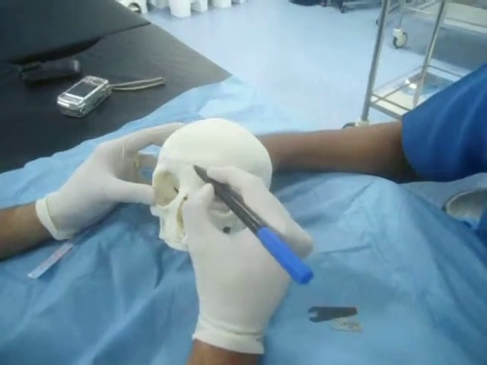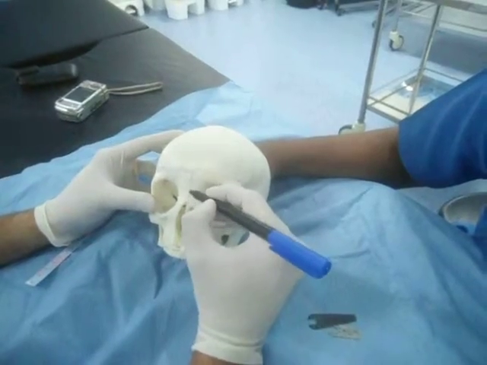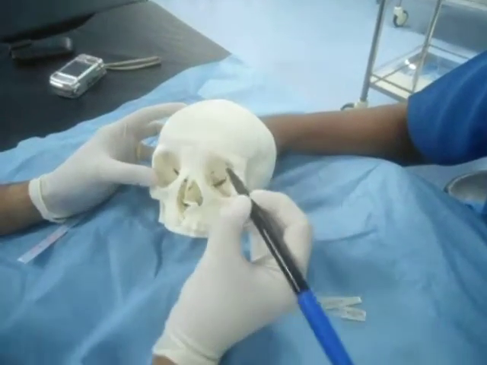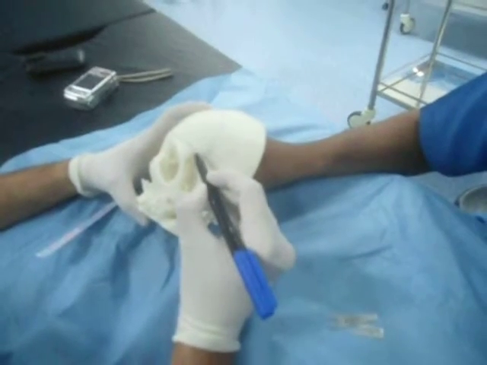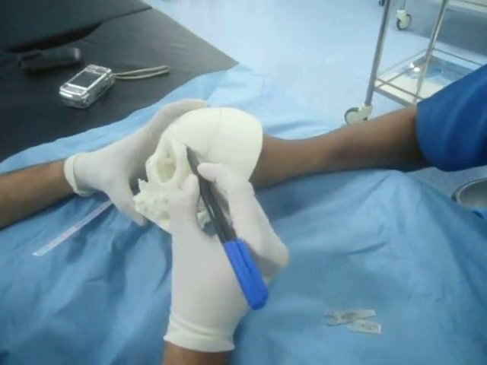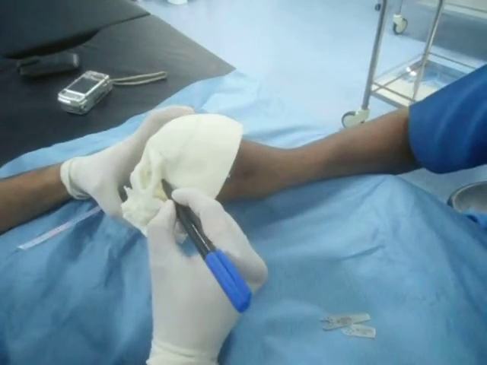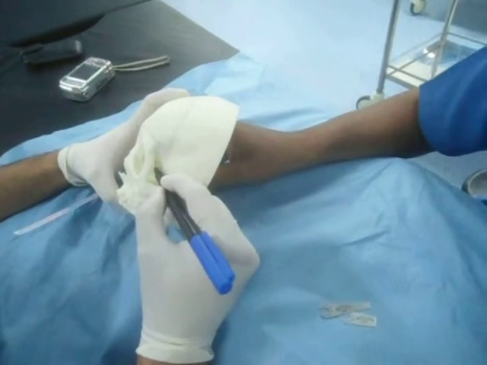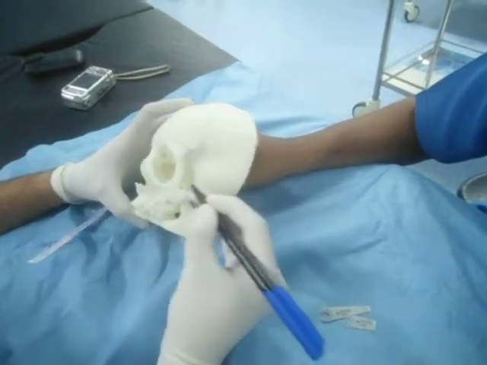Our next step is to mark the midline. Now let's move on to the orbital osteotomies. So along with the supraorbital osteotomies, we will mark out the lateral osteotomies, zygoma.